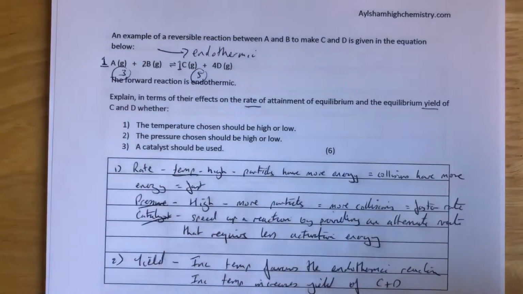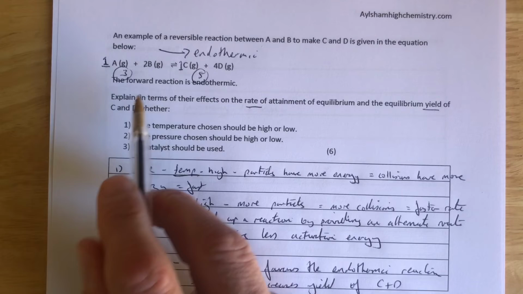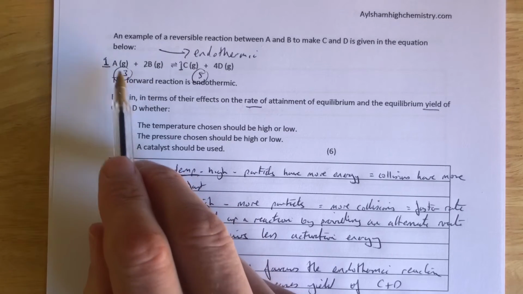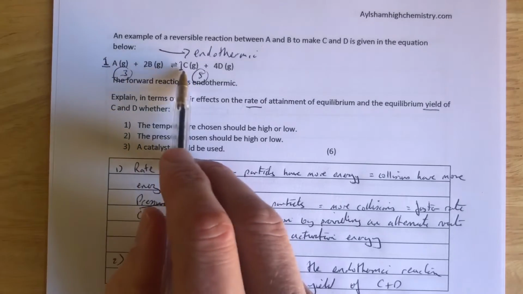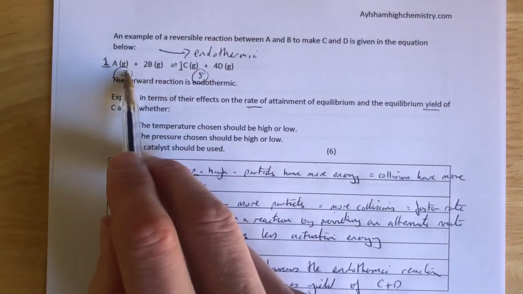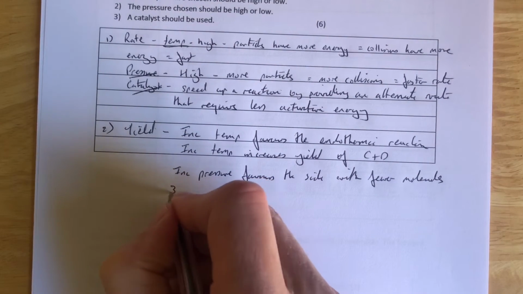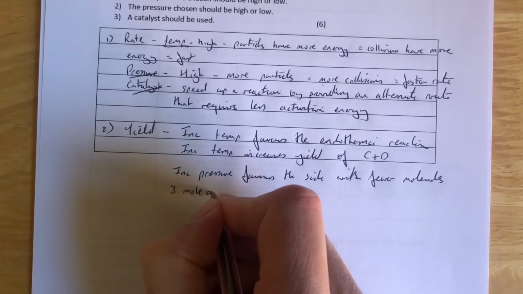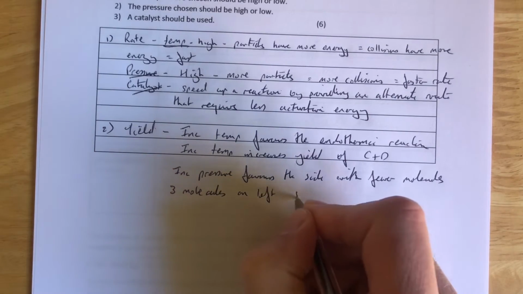There's 5 molecules on the C and D side. Increasing the pressure favours the side with fewer molecules. Now, there's fewer molecules this side, so if we increase the pressure, we're going to drive the equilibrium to the left, away from the C and D. So in this reaction, we need to say 3 molecules on left, 5 on the right.